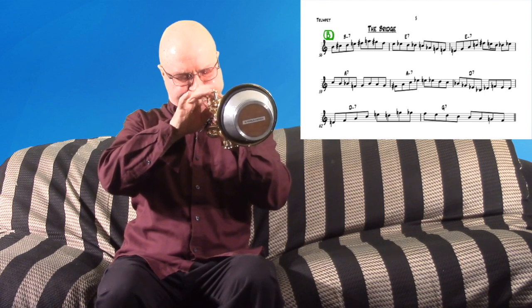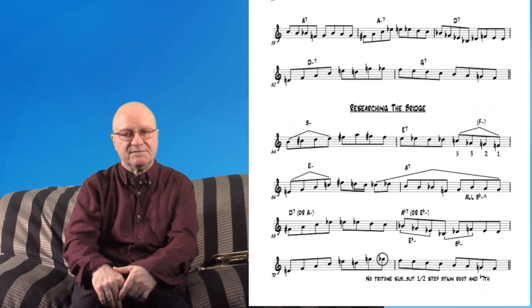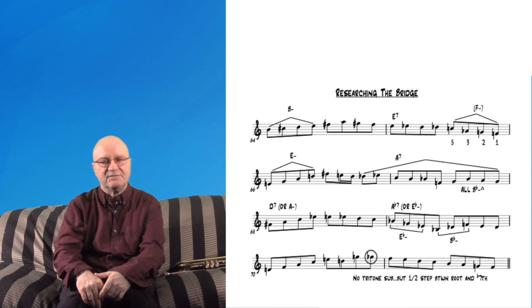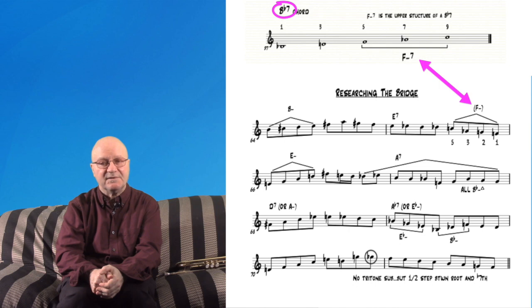In this solo, we will be looking at the bridge of rhythm changes in the key of C at letter B. The first tritone substitution occurs in the second bar of the bridge over the E7 chord change. It is the 5, 3, 2, 1 of an F minor, which is the tritone of B minor, the starting chord in the bridge. Or, if you prefer, you could think of this as an upper structure of a B flat 7 chord, which is the tritone of the E7 chord.